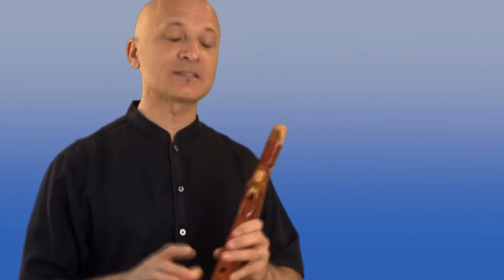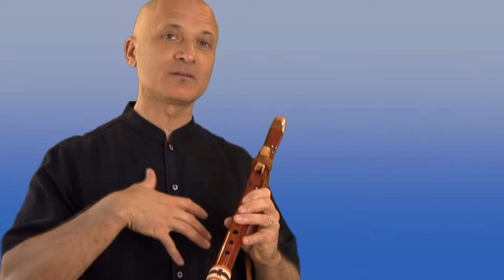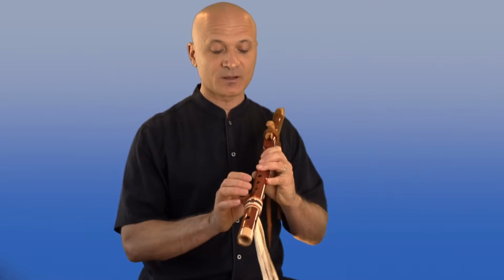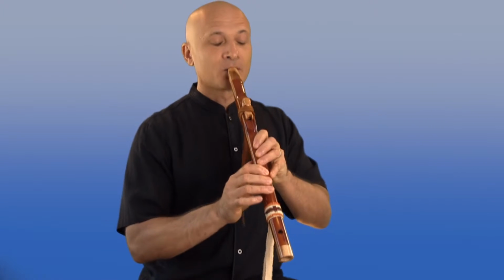So what I'll do in this example is I will play one phrase about every 8 beats. So I've got a rhythm here, and I'm going to play to this tempo: 1, 2, 3, 4, 5, 6, 7, 8. And then I'll play another phrase. Here we go.